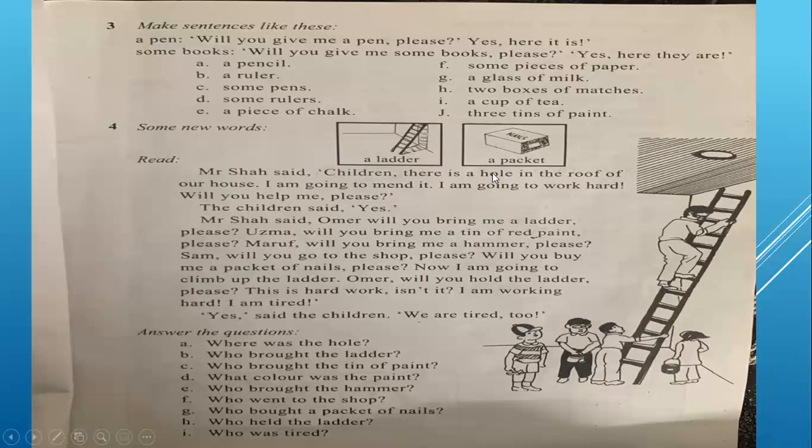After these two words, what they used in this passage, this is a small story of a man and the children. They are doing something here. All of you must read it on your own. Okay, here I will read for you.